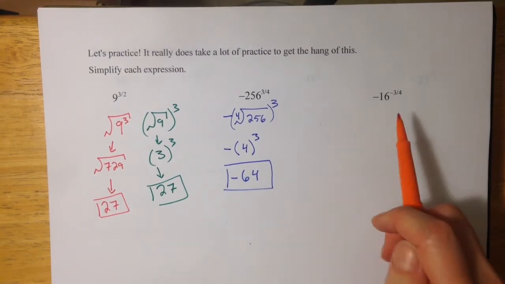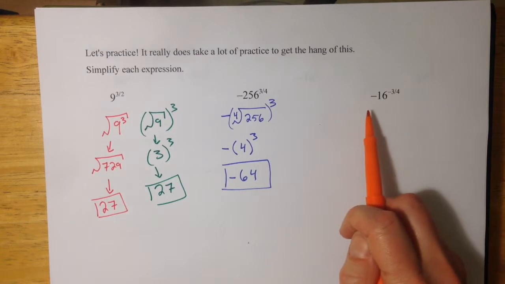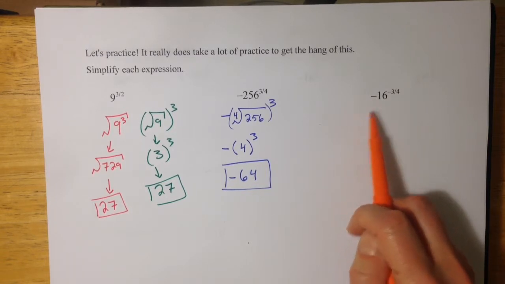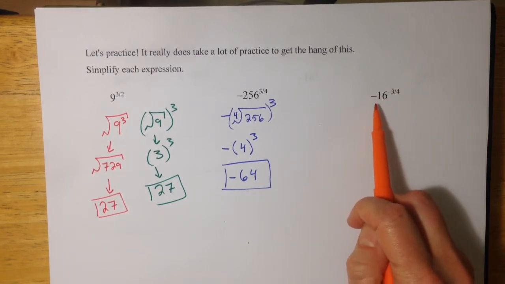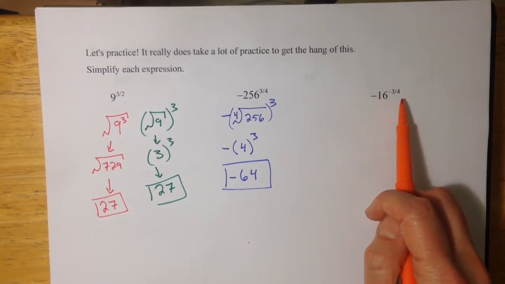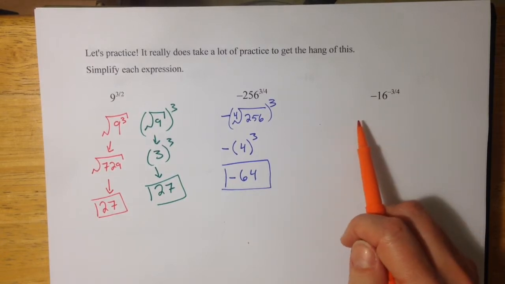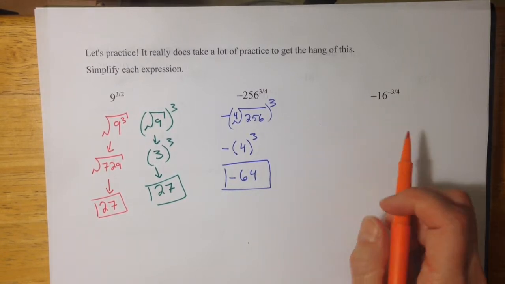Okay, my final example is negative 16 to the negative 3/4. Now again, notice that the negative is not in parentheses with the 16, which means that the negative part is not being taken to the power of negative 3/4. Basically, that tells me whatever my answer is, I'll end up making it opposite at the end.